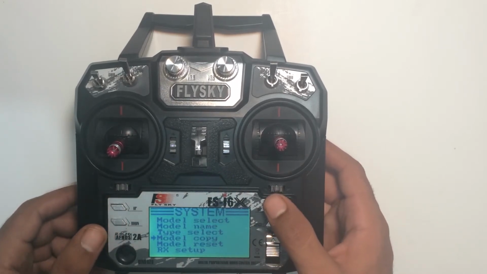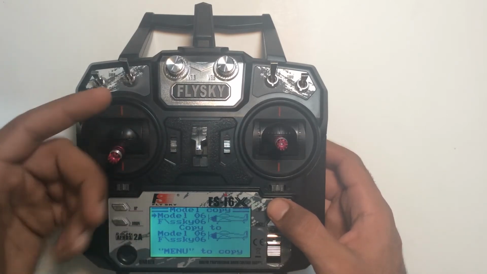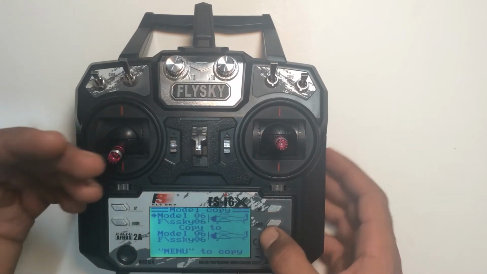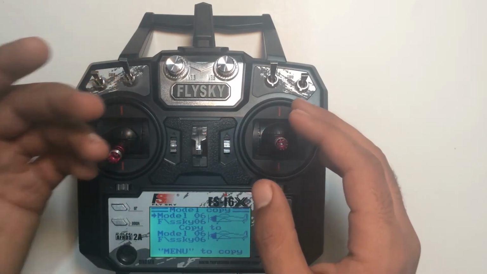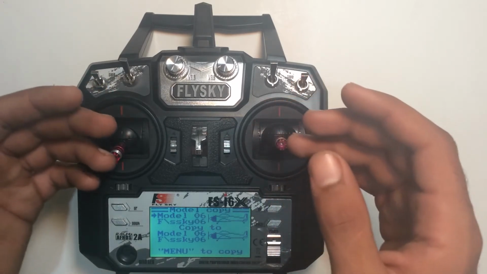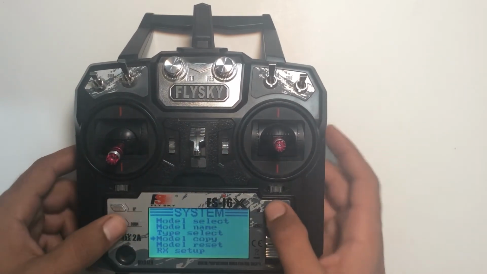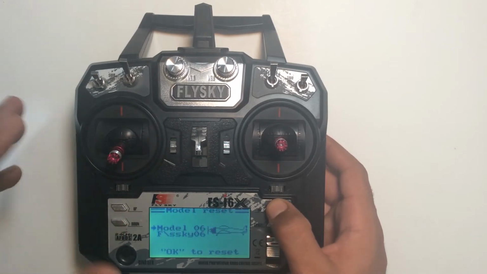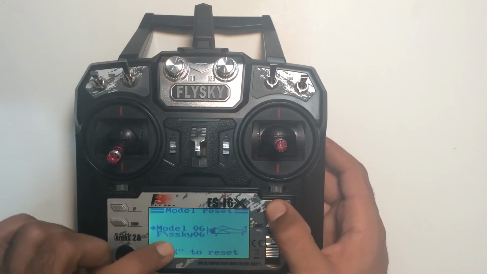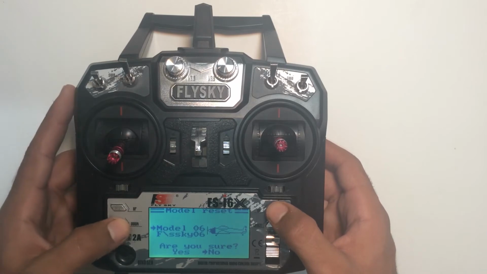The next one is a model copy. So if you want the settings of one model into another, so you just use the settings. If you just set model 5 for example for an airplane, and if you are making another airplane and you want the settings of model 5 to be there in model 6, so you just use this function. The next one is the model reset. If you want to reset a model, for example, I want to reset the model 6, which I just renamed right now. So I press OK, and it asks for permission.